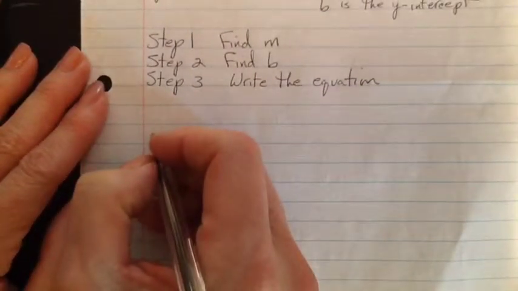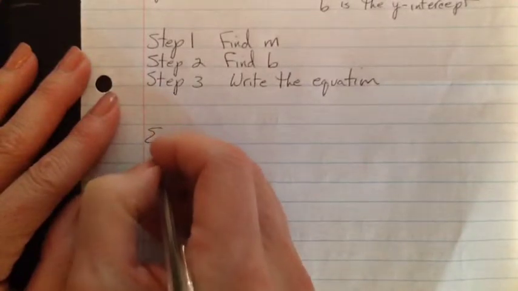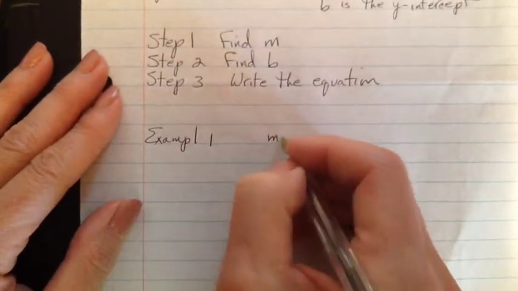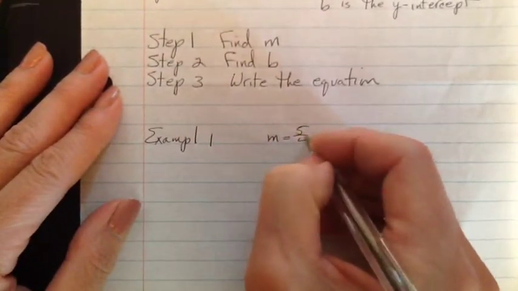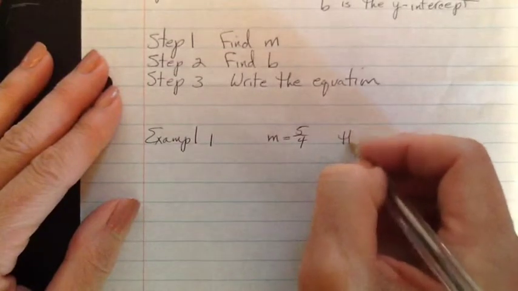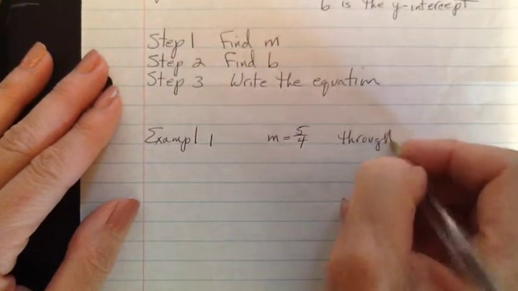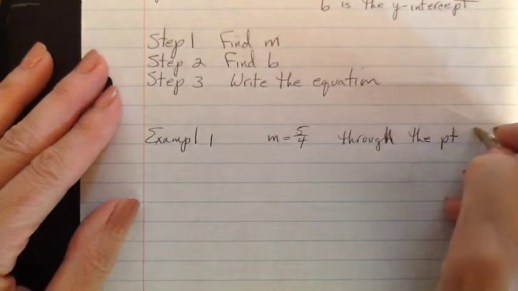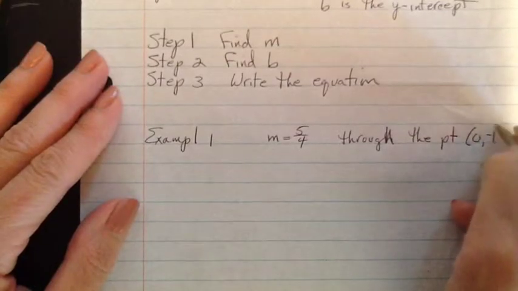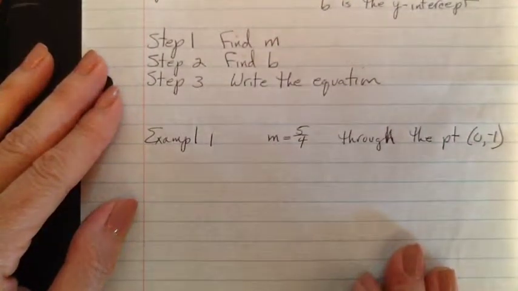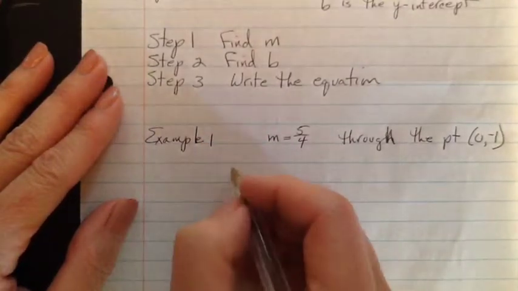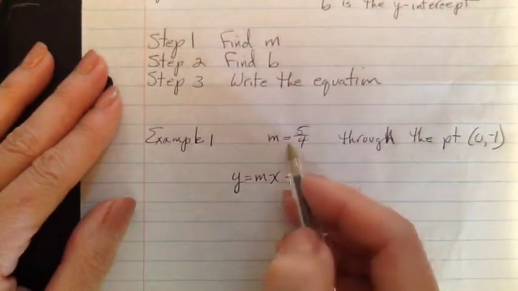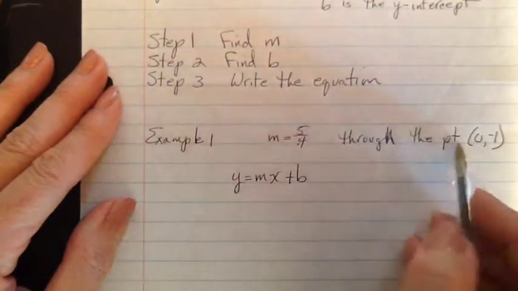Example 1. I tell you that the slope of a certain equation is 5 over 4, and I tell you that it goes through the point 0, negative 1, and I ask you to write the equation. Well, y equals mx plus b. Step 1 is to find m, and there it is, it's given. Step 2 is to find b.